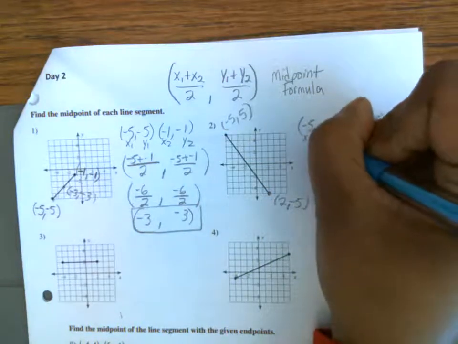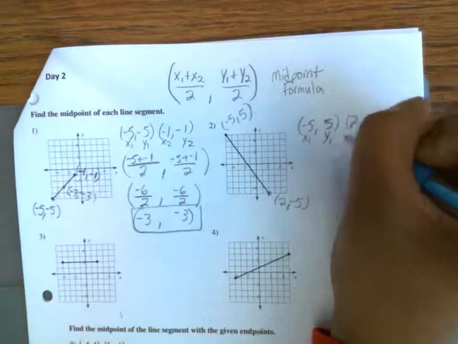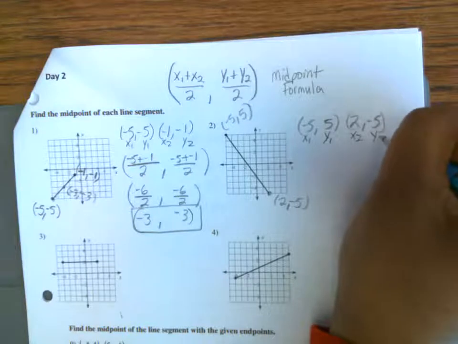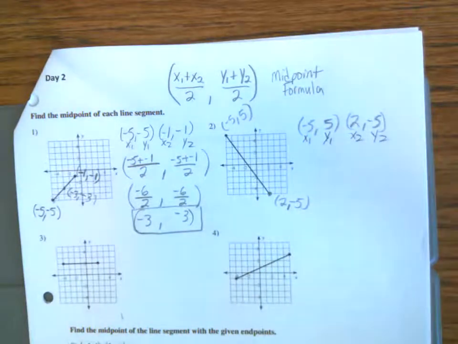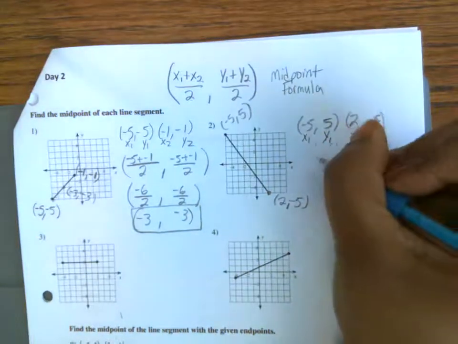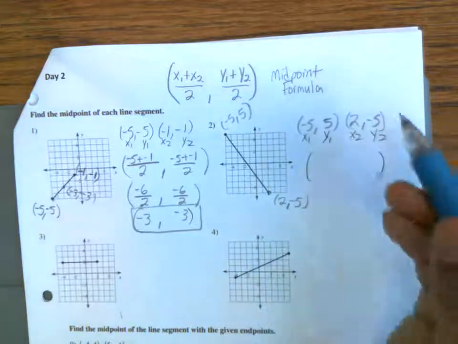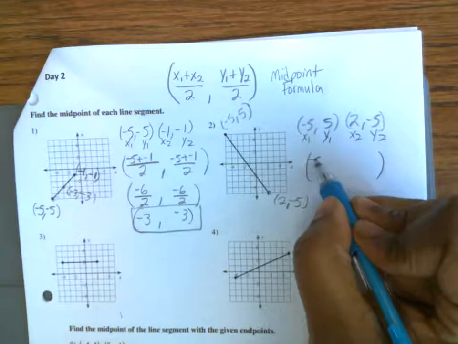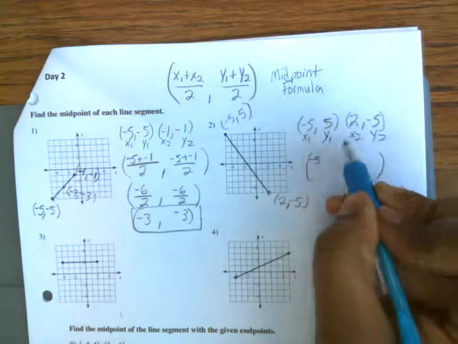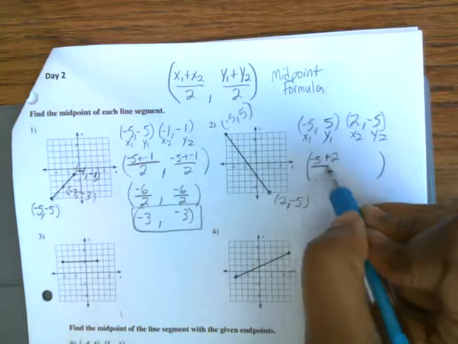This is x1, y1. This is x2, y2. Doesn't matter which one you write first in this case because you're just adding them together anyway and dividing by 2. So now I'm going to add the x's together. That's -5 plus 2 and divide by 2.